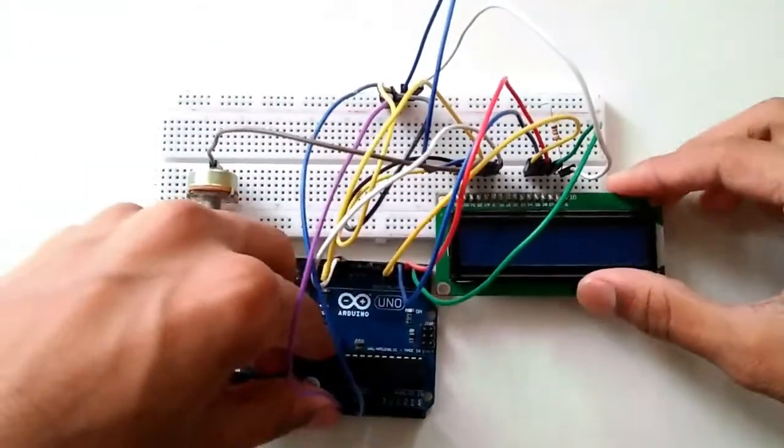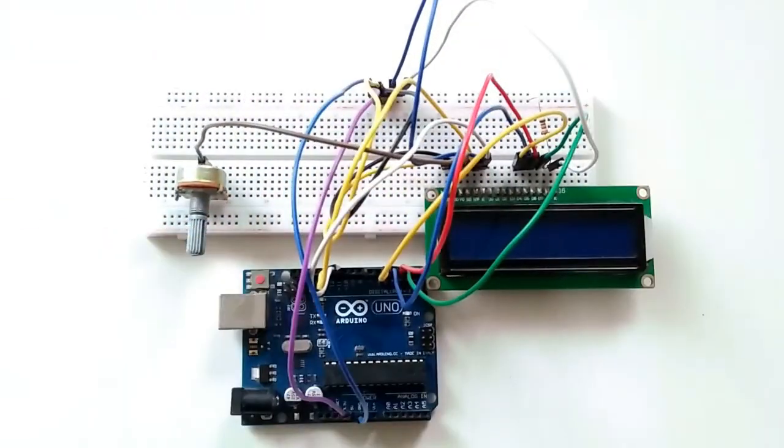Let's go to the Arduino IDE to upload the code. The code and the schematic are in the link in the description. You can download it from there. So let's go.